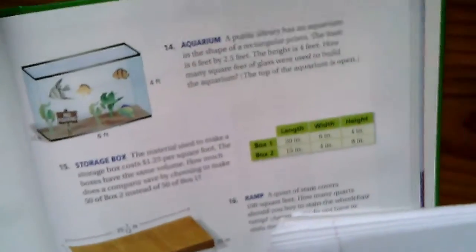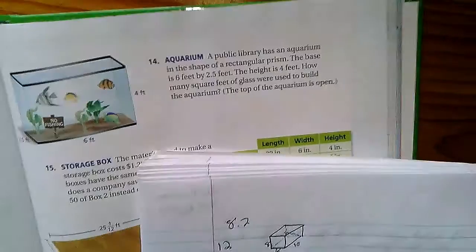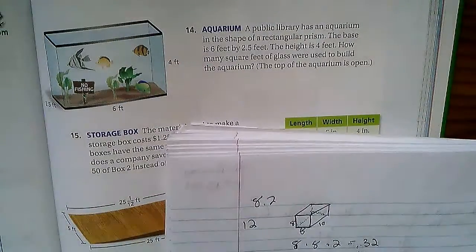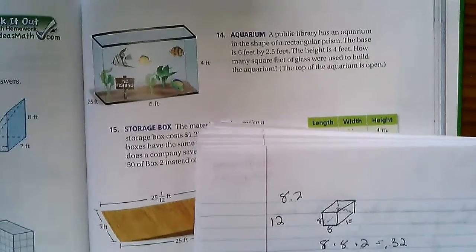Okay. So let's go to the aquarium problem. Problem number 14. Just a sec. Can you see?